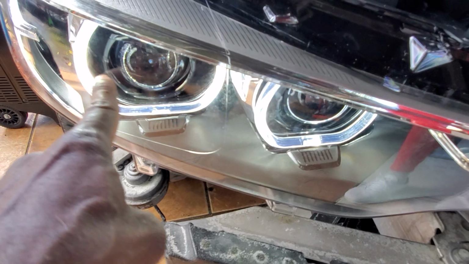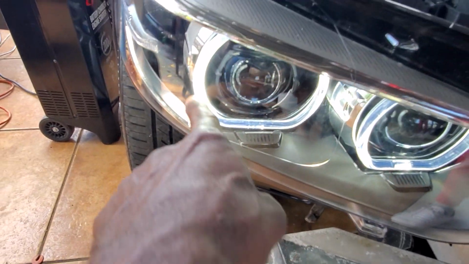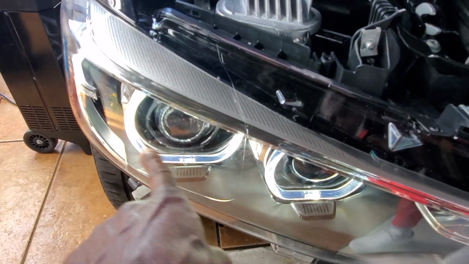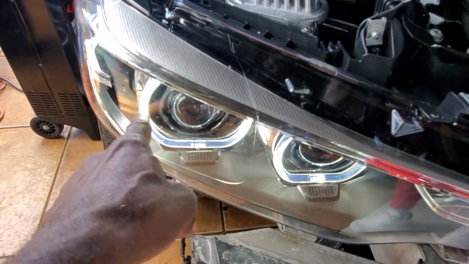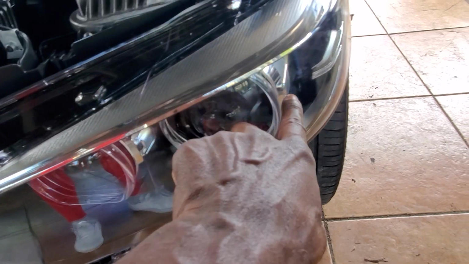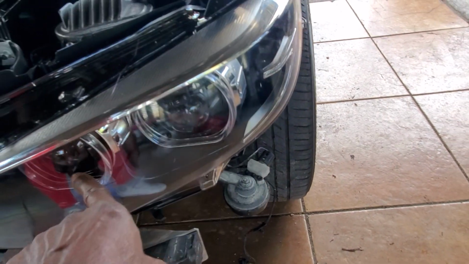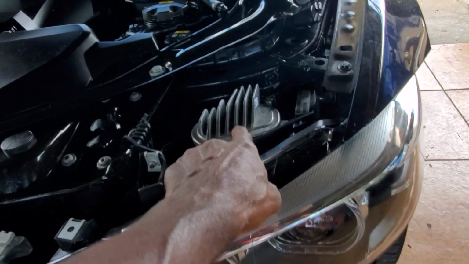This light here, it's different. It's a different variant because I see the other electronic ID was different for this. This one has angel eyes, has LEDs. Oh, this one is the same one too, the same design, but it doesn't work. It doesn't come on. Probably this needs to be replaced.